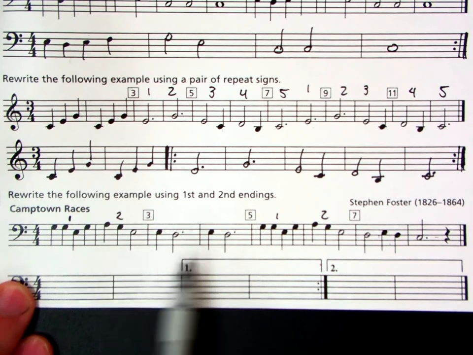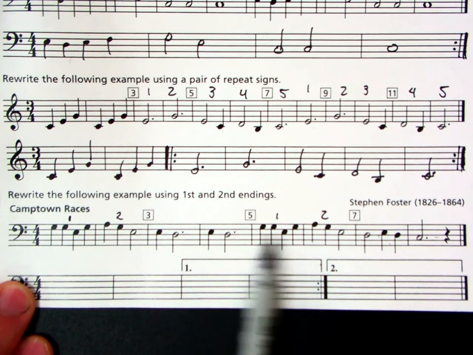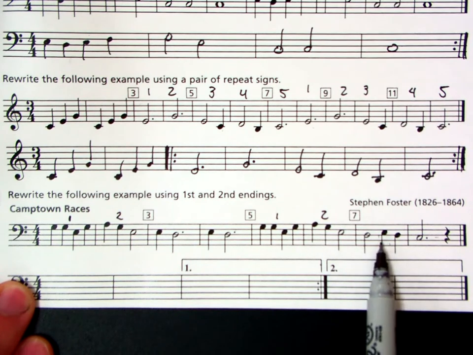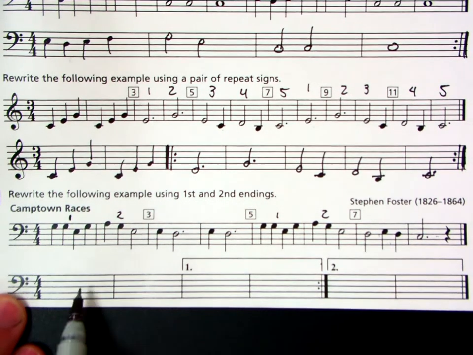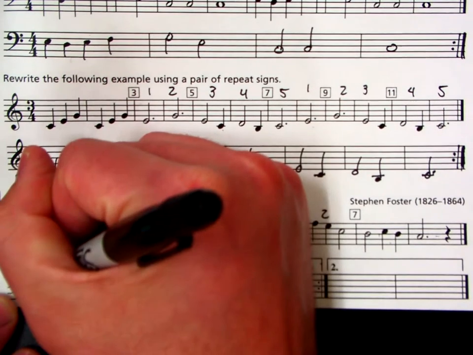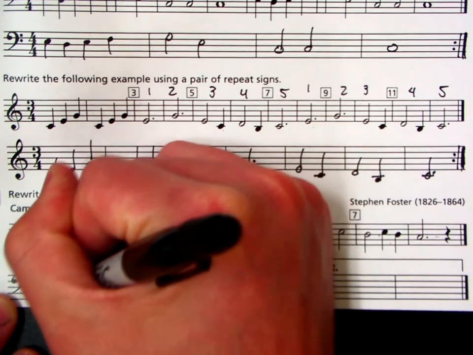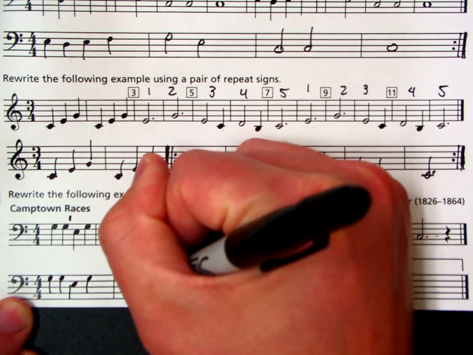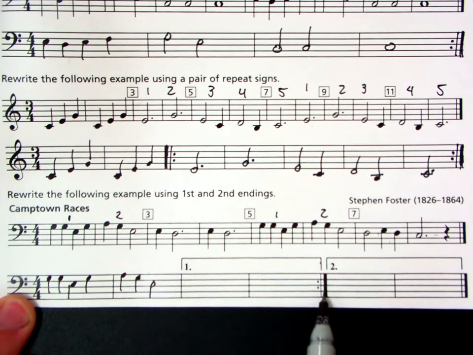If we were performing the music, we would go 1, 2, and then we have to do the next 2 in order, right? 3, 4. And then we get to these repeated ones, 5, 6, and then we do the thing at the very end, 7, 8. So what we do is we bring the things that are repeated, 1 and 2, 1 and 2, outside of the 2 endings. So bring those here. Stems all going down for that first measure. Stems going down the second measure. So we have that. And that's going to get played twice, right?